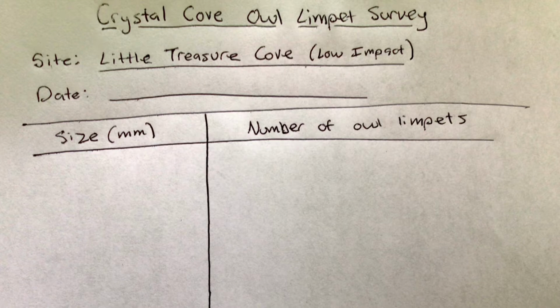Next, we're going to make a really simple table with just 2 columns. So we want the size in millimeters. That's what we measure with the calipers. And then the next column is the number of owl limpets. So in this column, we'll tally up how many owl limpets we find at each size. So for example, with the last example we looked at, you would write 39 in the size column and 1 tally mark in the number column. You'll keep adding sizes and tally marks as you find and measure our owl limpets on your data sheet.